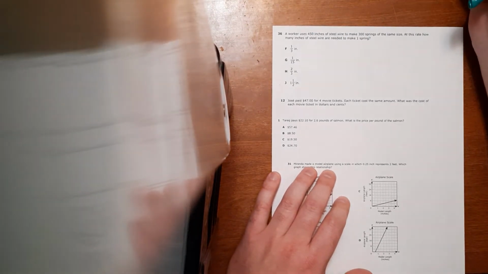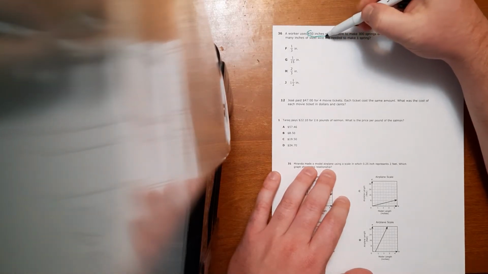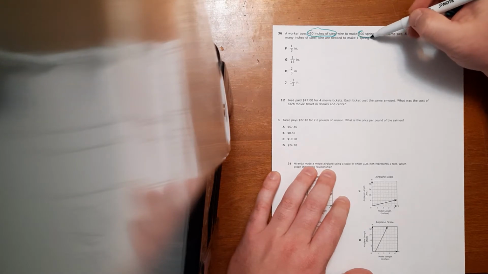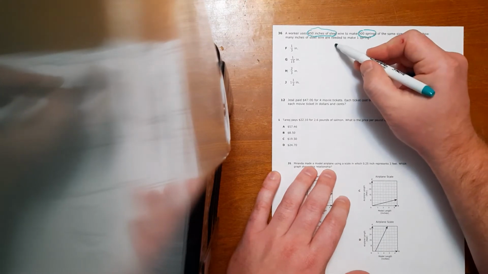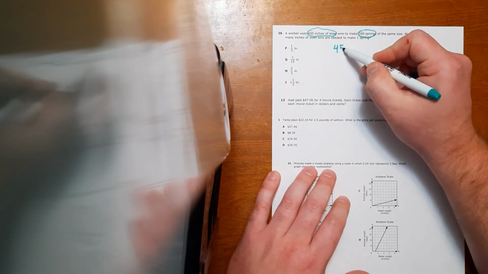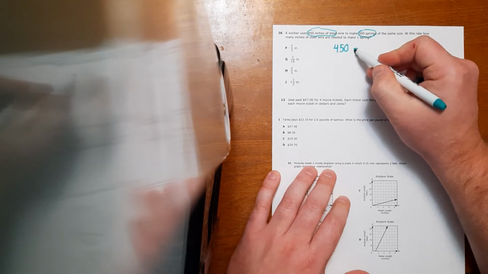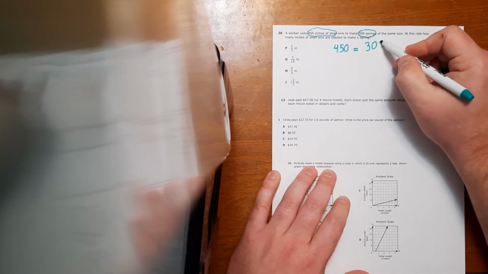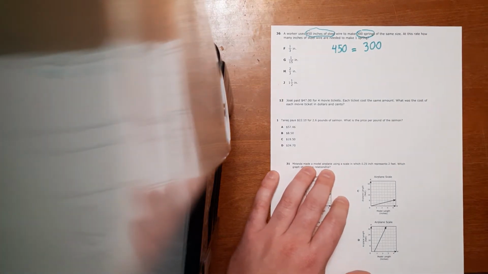So, what I know at the very beginning is that 450 inches of steel is enough for 300 springs. And so I'm going to go ahead and write that. I'm going to say 450 is 300. And at first that looks completely ridiculous because most of us know that 450 is not 300.